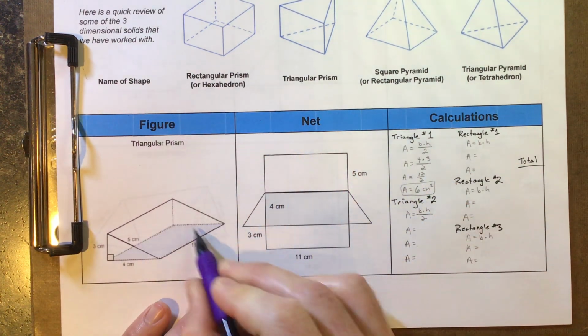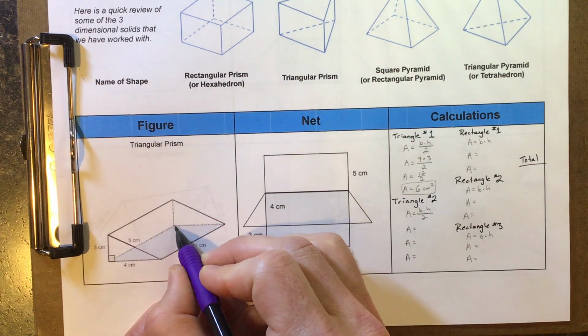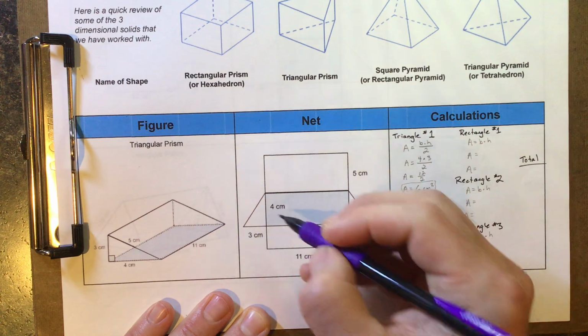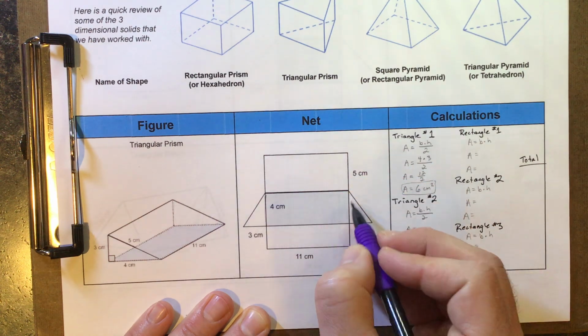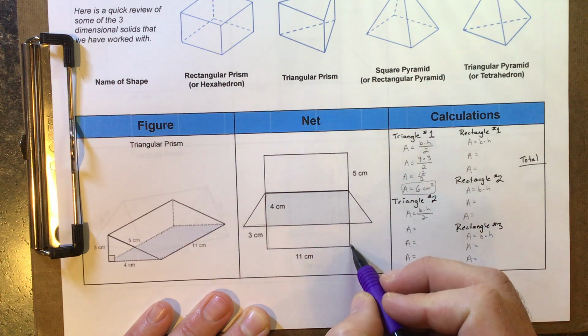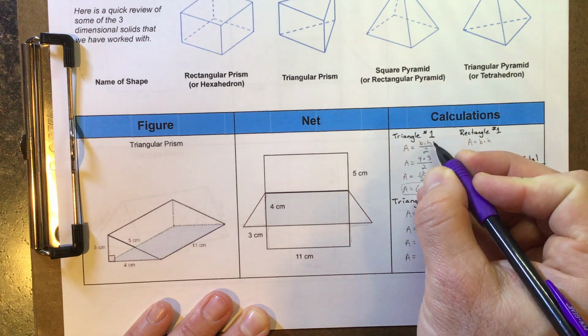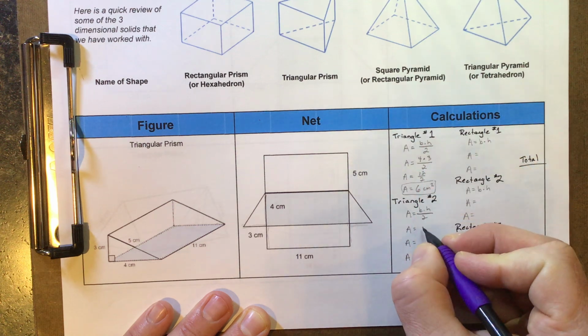The second triangle, hey, bonus, it's the same thing. If this is 4, this is 4. If this is 3, this is 3. Works the same way on the net. If this is 4, then this is 4. And if this is 3, that makes this 3, which makes this 3, which makes this 3, right? So I can use the same exact calculations because triangle 1 and triangle 2 are congruent.